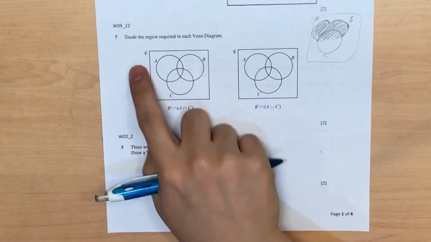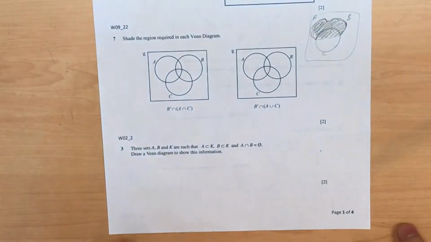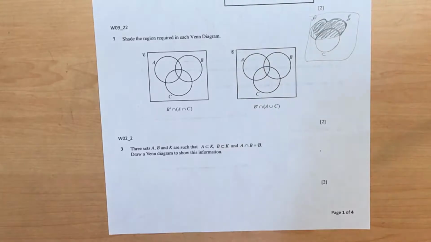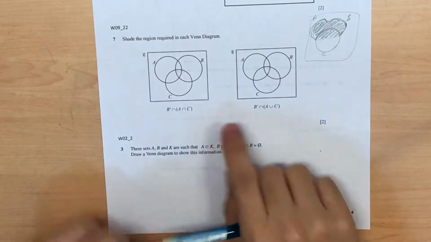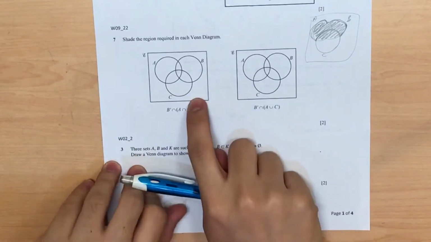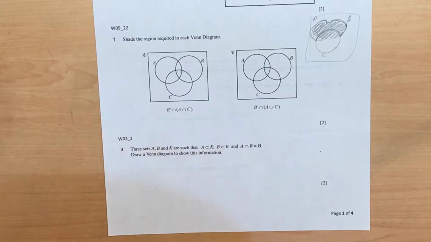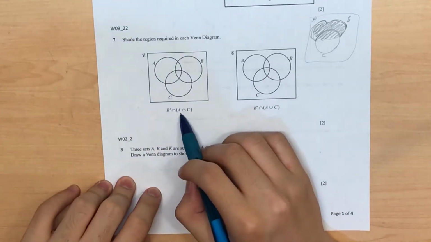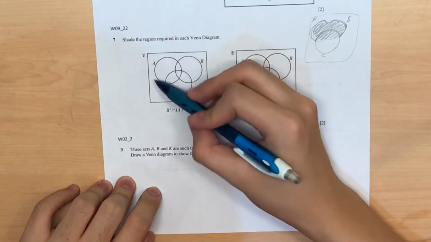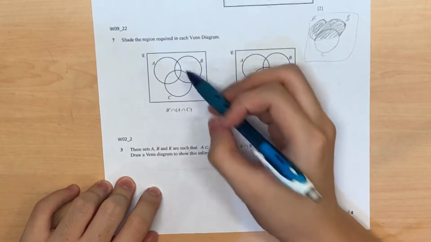This question is adopted from October-November 2009, paper 2, Venn 2. Question 7. Shade the region required in each Venn diagram. 2 marks, so 1 mark for each. A intersect with C. Which part is that?